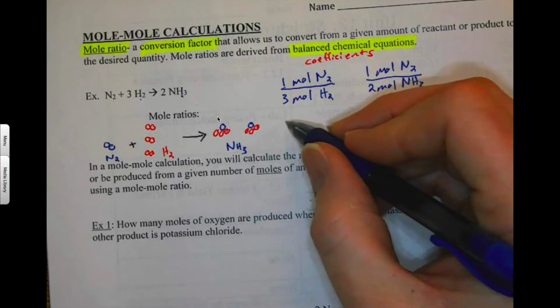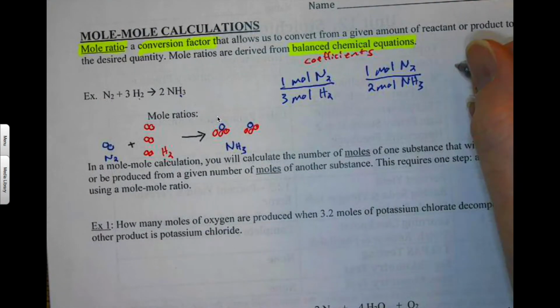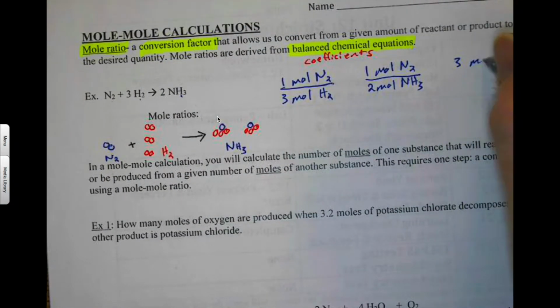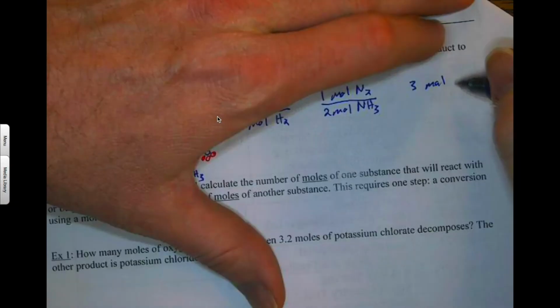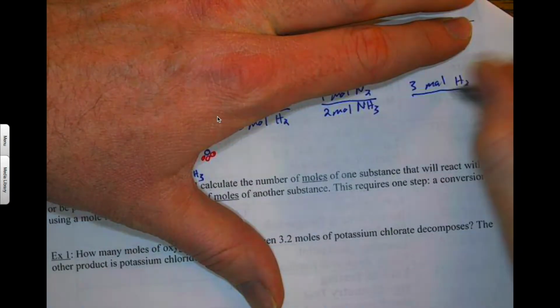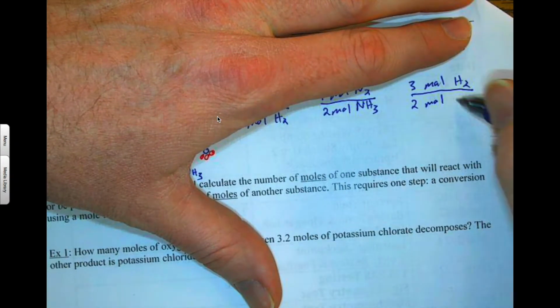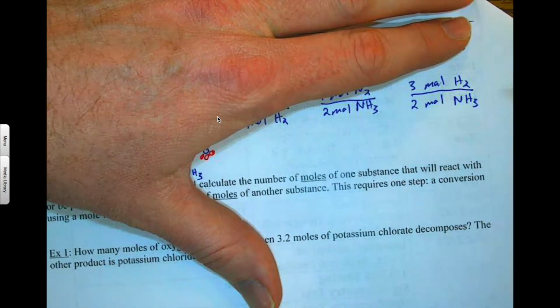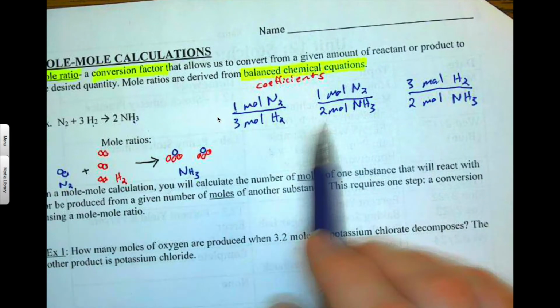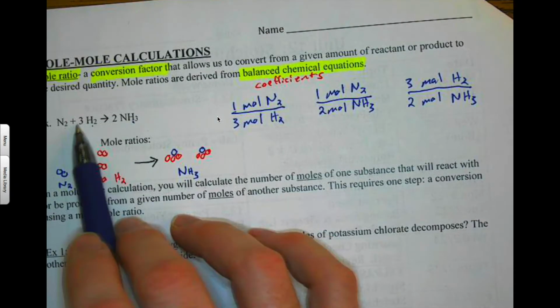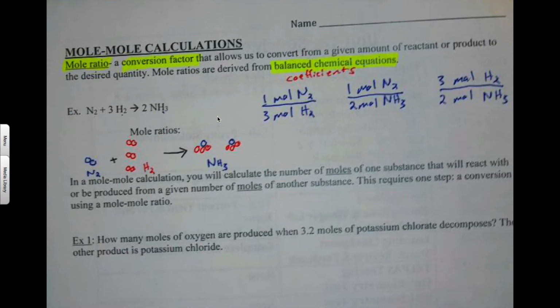And let's just do one more. We could have 3 moles of hydrogen for every 2 moles of NH3 produced. Okay, you could do more. You could do 2 to 1. You could do 2 to 3. But we'll just show you those 3.